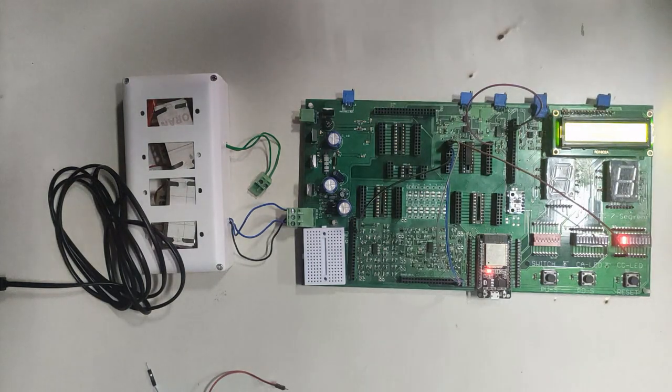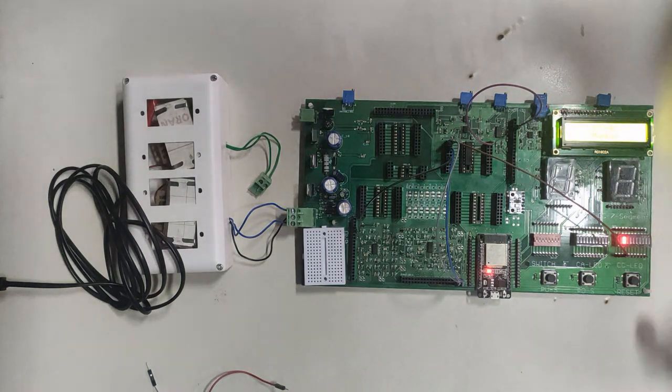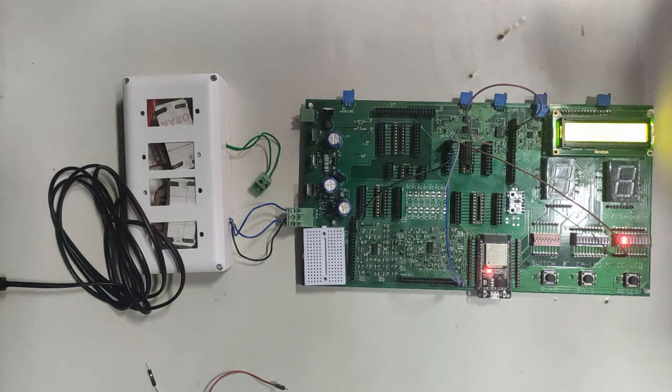This concludes the experiment on the verification of the truth tables of logic gates. Around 5 of these logic gates were covered, that is NOT, AND, OR, NAND and NOR.